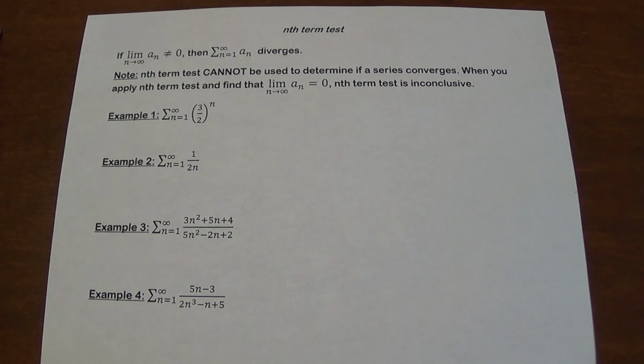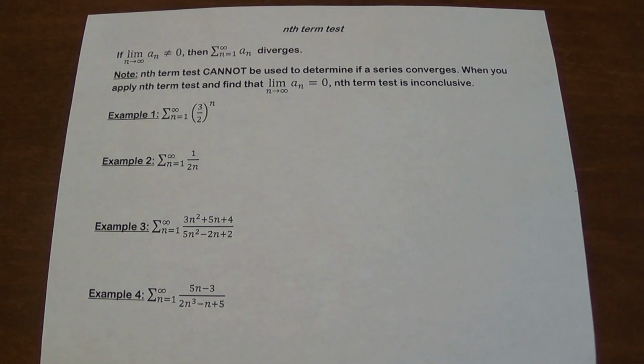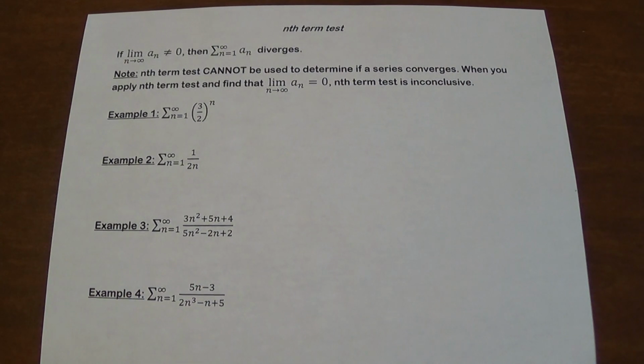And this allows you to eliminate series that are divergent. So again, it cannot be used as a tool to determine if a series converges. If you determine that the limit of a term as n goes to infinity is zero, all it tells you is that it's maybe convergent, but you're going to need to use another test to go with that. So let's take a look.